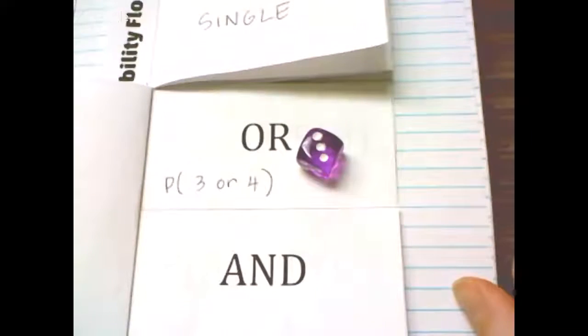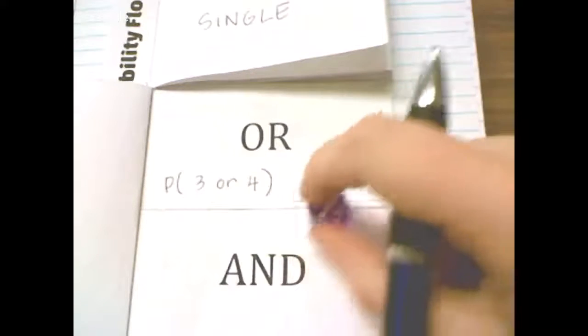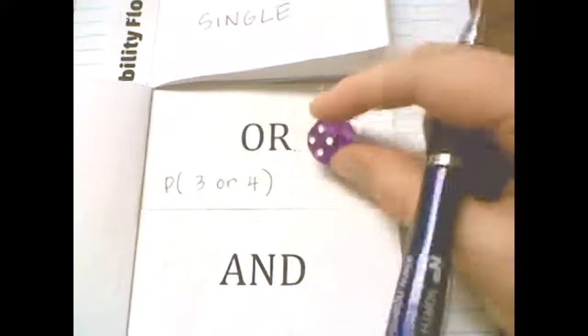for an or, this would be the probability of rolling a 3 or a 4. So on my dice, I'd be looking at a 3 or rolling a 4.